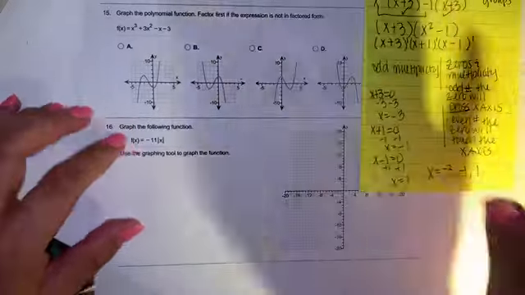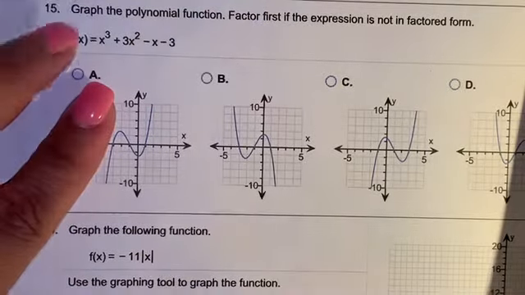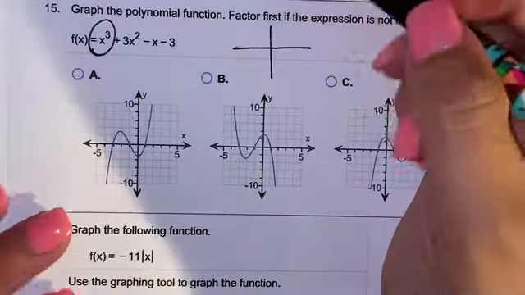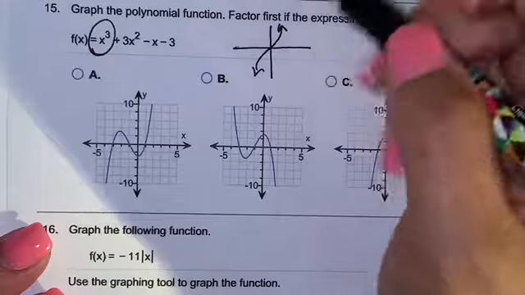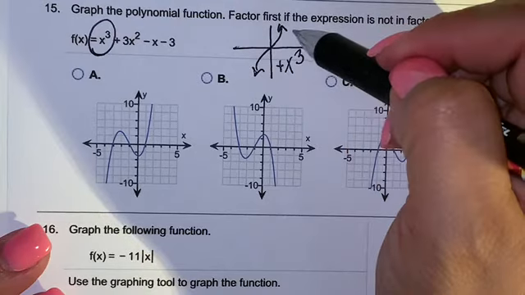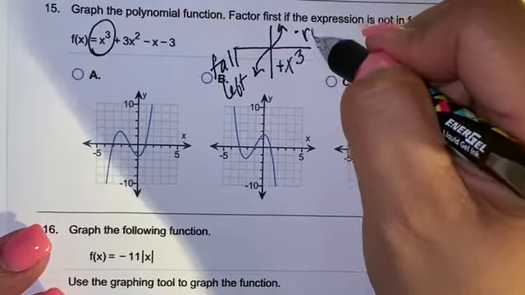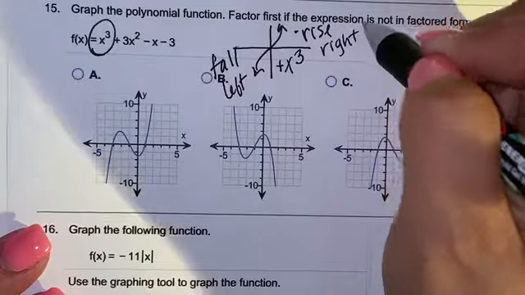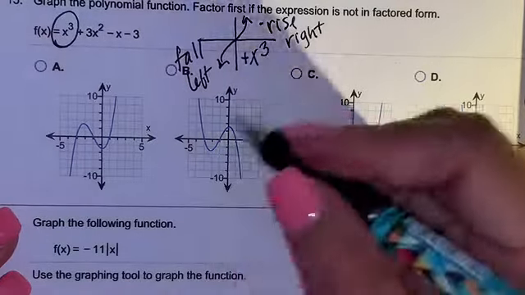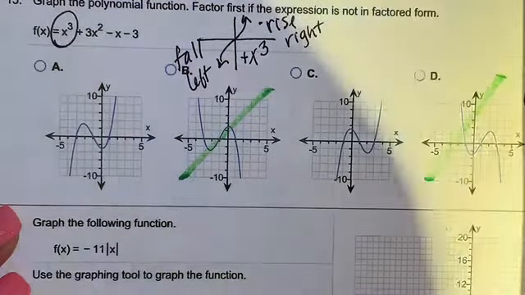One more thing that we need to talk about is in this graph, you have a leading term. Sorry to be moving it around. You have a leading term that's positive. So when you have the parent function of x cubed and it's positive, it's gonna fall on the left and rise on the right. So we can eliminate the graphs that don't do that. The graphs that don't do that are, let me just cross it out, B and D.